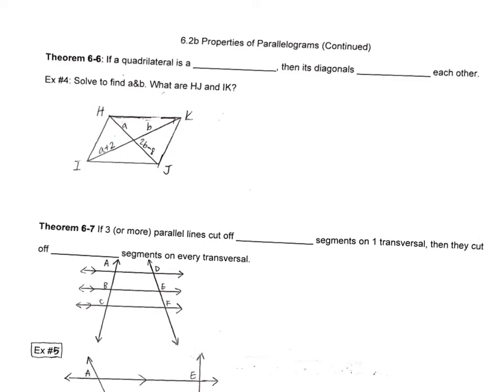All right, so this is just more properties of parallelograms. There's a lot of details about parallelograms that you need to make sure that you know, just so you can identify missing pieces. So this first one, theorem 6.6, says if a quadrilateral is a parallelogram, then its diagonals do something to each other.